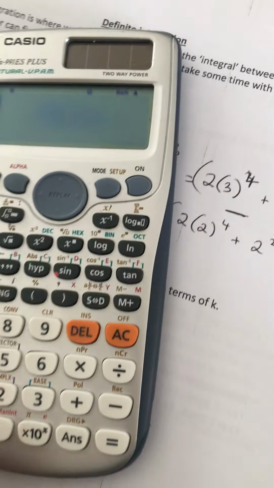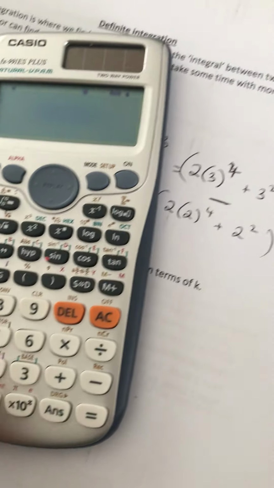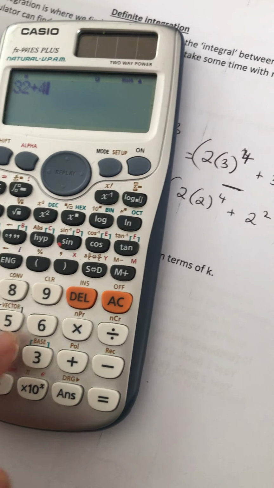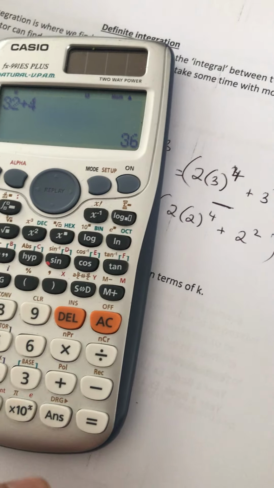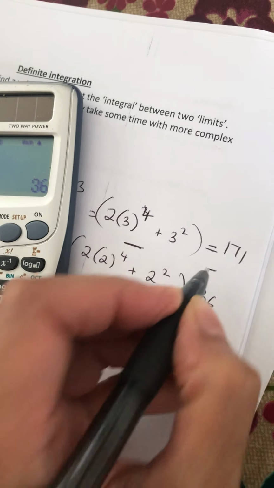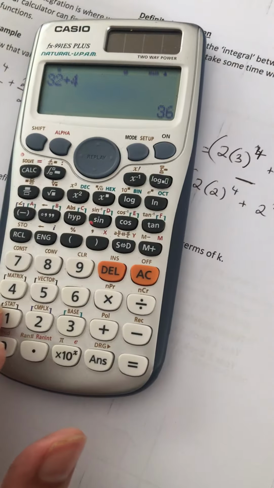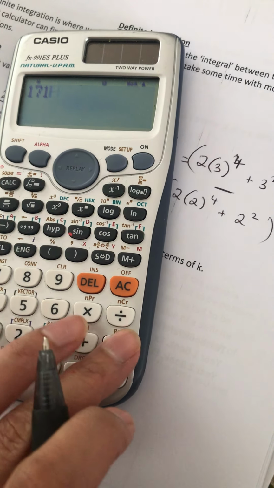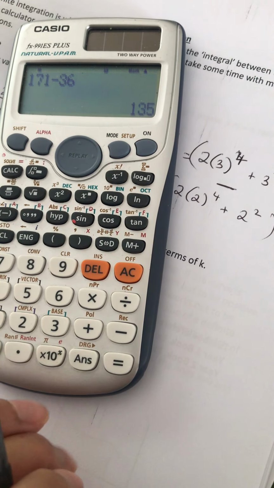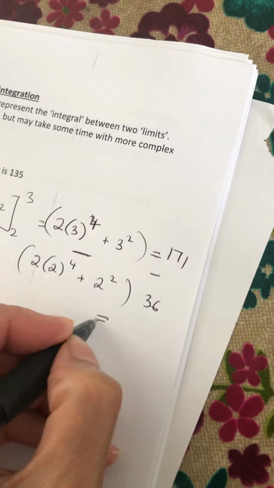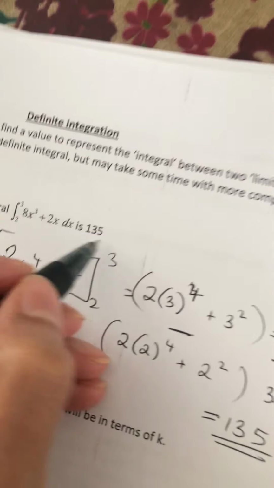The other one, that's 2 to the power 5, isn't it? That's 32 plus 4. That's 2 squared. That gives me 36. And it's 171 minus 36, which is 135, which is what they wanted.